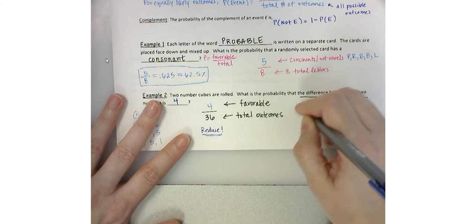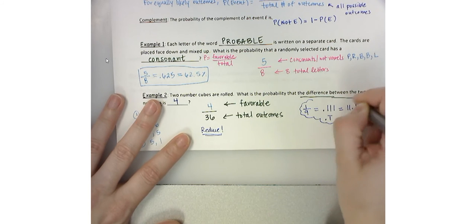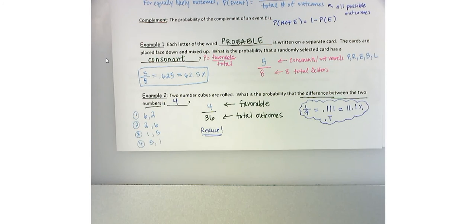Example 3. There are 25 students in study hall. The table shows the number of students who are studying a foreign language. What is the probability that a randomly selected student is not studying a foreign language? And then I have to give you the values in the table. I haven't given it to you. Okay, so we're trying to find the probability of not studying a foreign language.